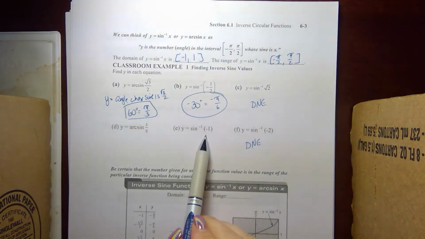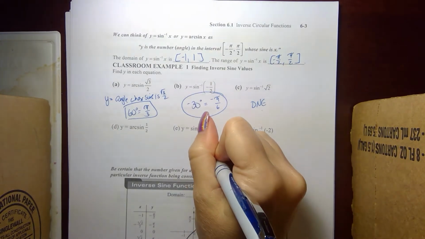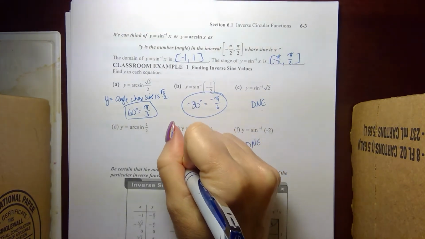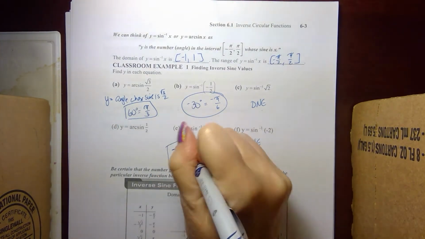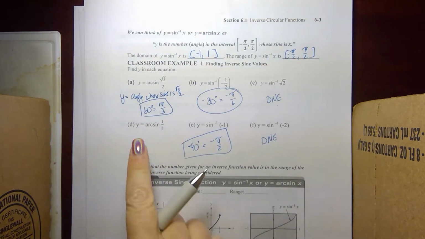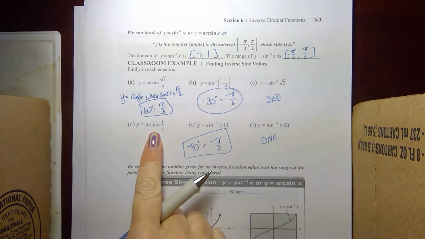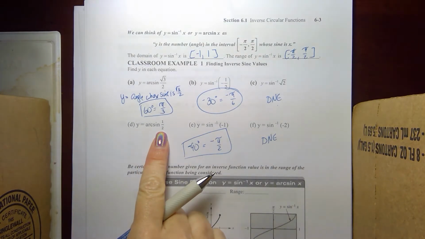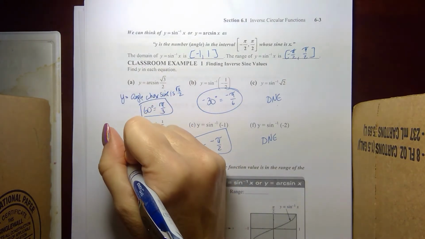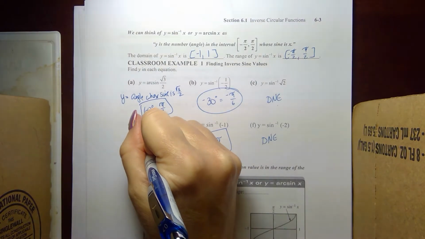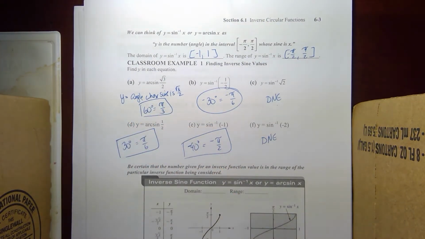It can, however, be negative 1. Sine function value is negative 1 at negative pi half, which is the same thing as negative 90 degrees. And finally, we've got an arcsine of 1/2. Arcsine is the same thing as sine inverse. It's positive, so we are in quadrant 1. If you look at your unit circle, the angle in quadrant 1 with a positive sine function value of 1/2 is 30 degrees, or pi sixth, depending on if you want degrees or radians.